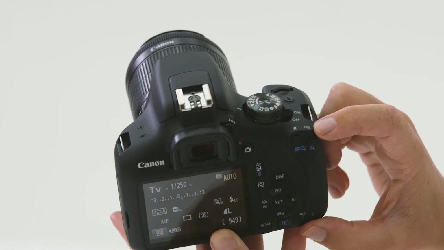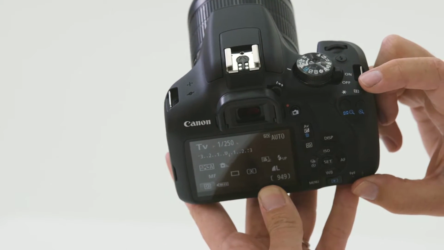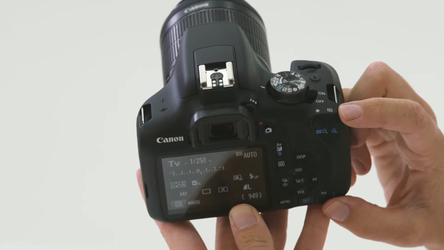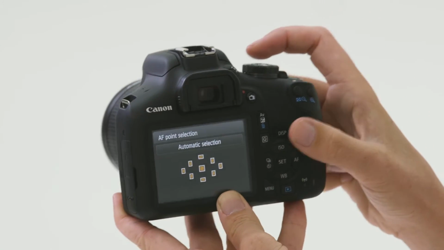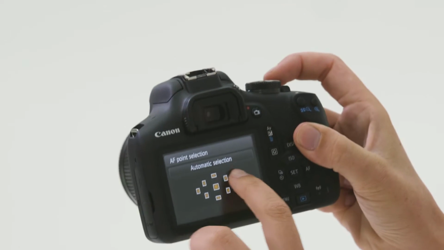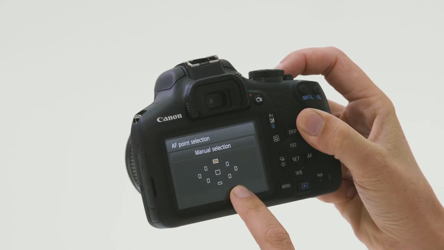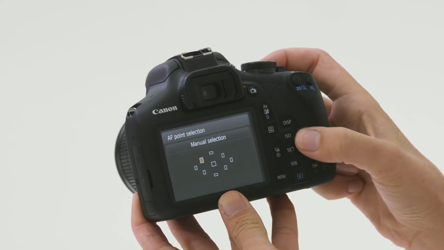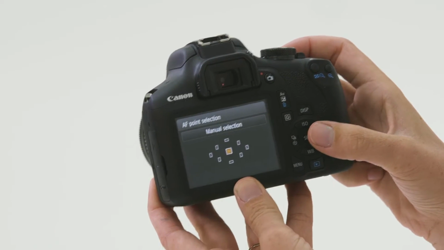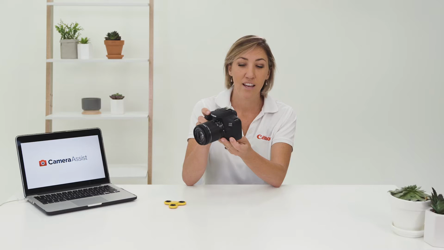So how do you change your AF selection points? It's very, very simple. At the top of the camera here, you'll notice this little square that has the dots inside it. That indicates that this is the right button to use to change your autofocus points. If I press this button here, I can change it from having all of the points selected to a single point. This is a really great way to navigate around and put the autofocus point right onto your subject. If you want crucial focus, I do recommend using the manual selection mode.